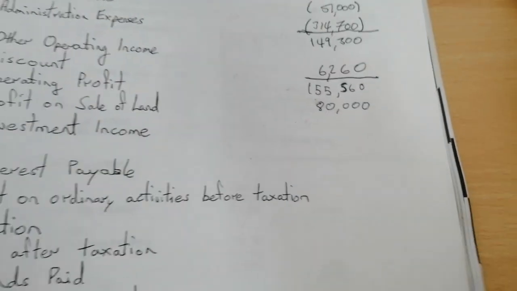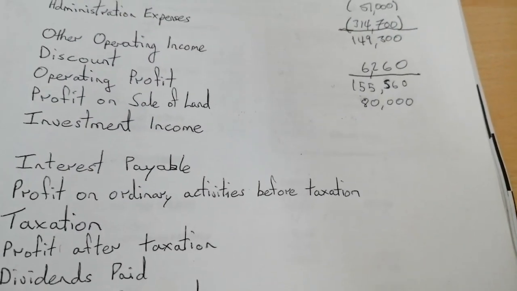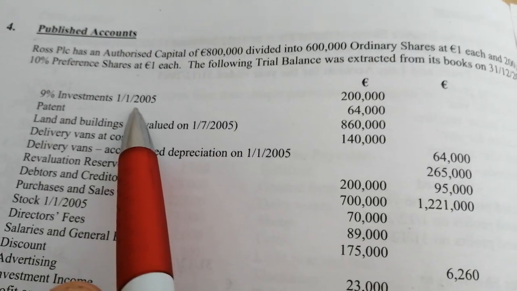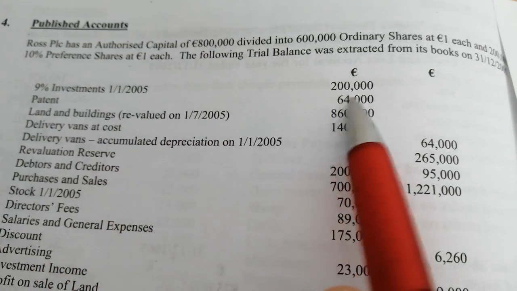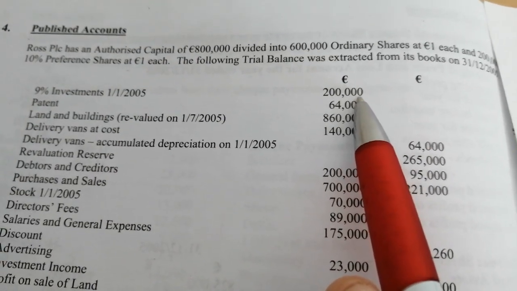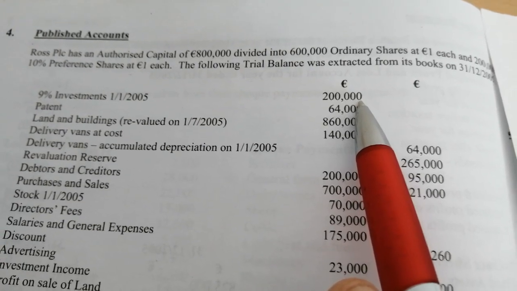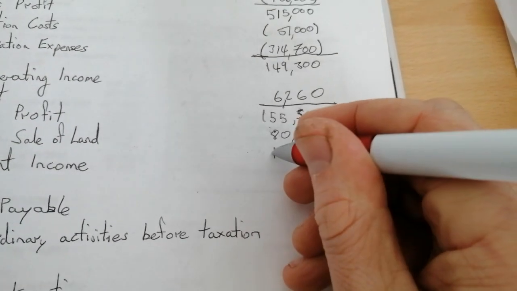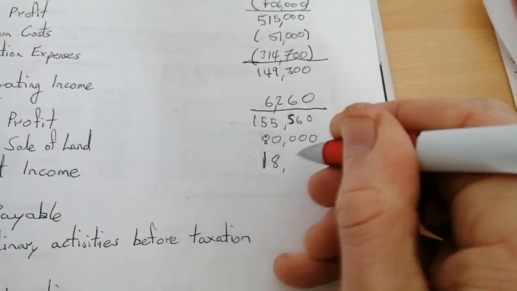Okay. So it's going to be added on, but before we do, we're going to add on the investment income also. So if we look at the very top here, 9% investments, first of the first, means we had them from the very beginning of the year, 200,000. So it's 9% per year, and 9% of 200,000 is 18,000, isn't it? So we're going to put the 18,000 over here as well.